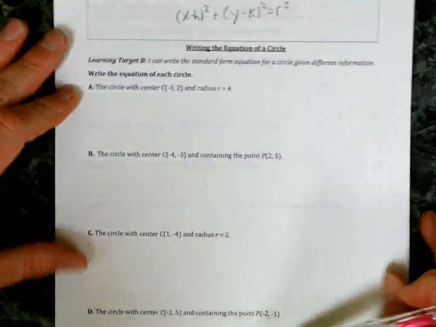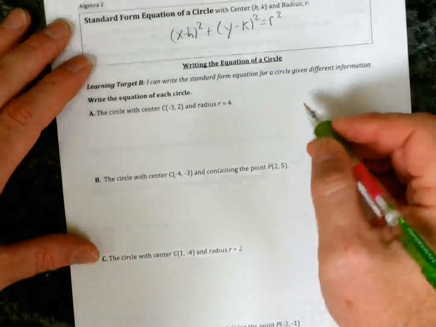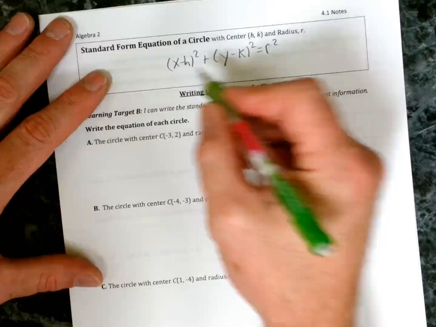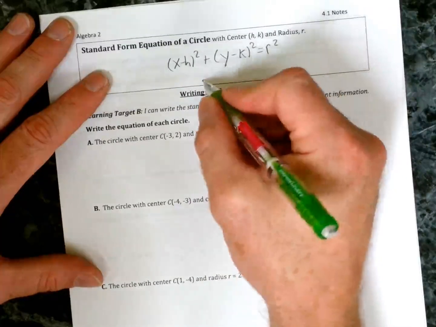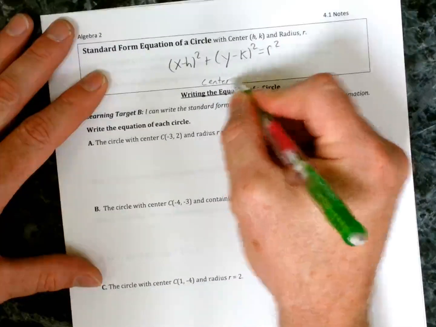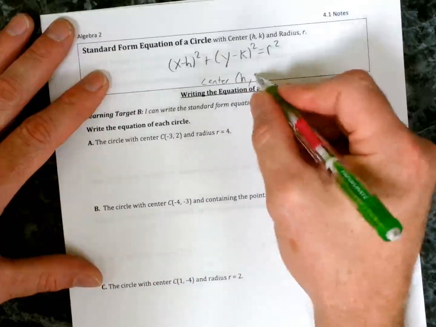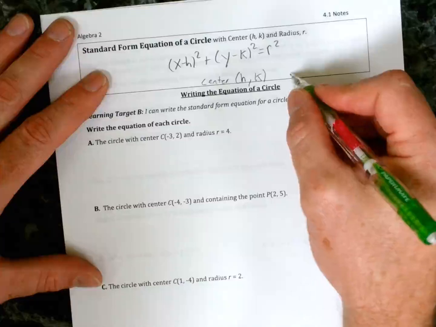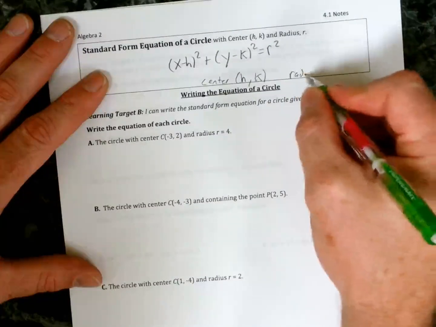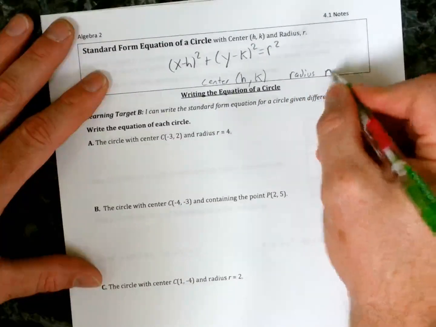Applying that formula twice isn't too difficult either. All this is saying is, if we know these, the center of my circle is going to be the opposite of this and the opposite of that, and then my radius is just going to be r.